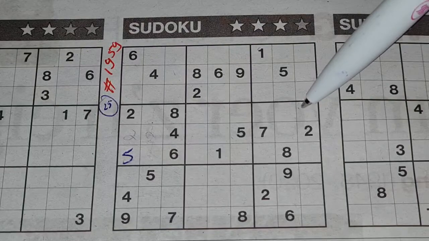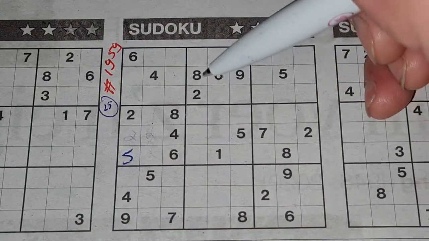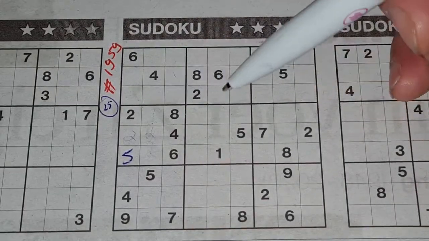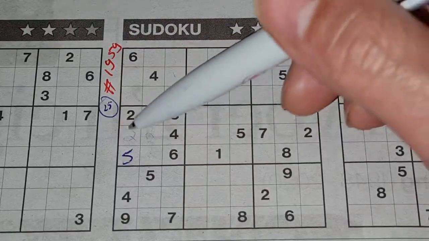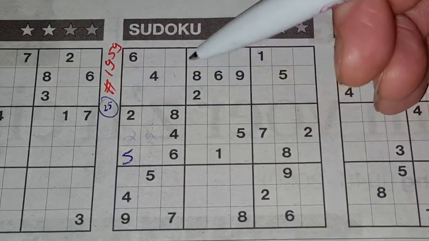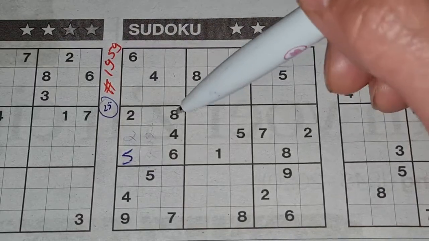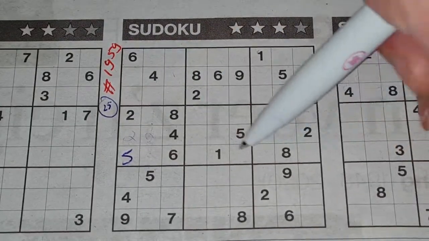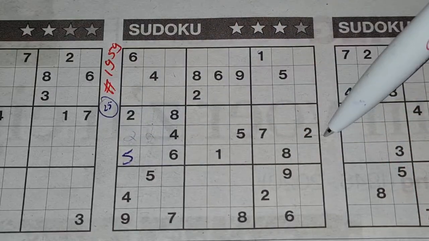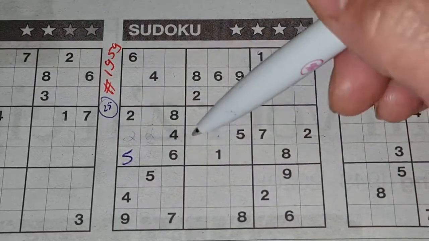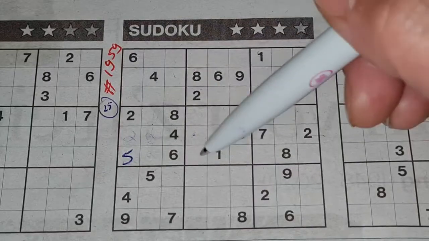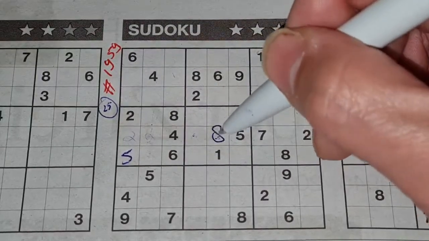Then we have an 8 in this row, an 8 in that row. So in the row between, the middle row, the only 2 places for the 8 should be here or there. We see there an 8, no 8 there. 8 should be there.